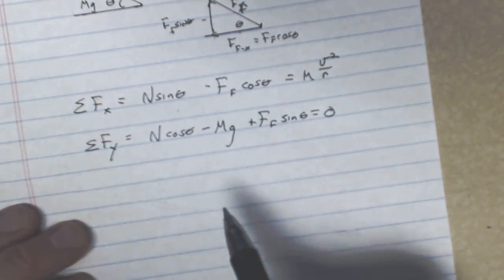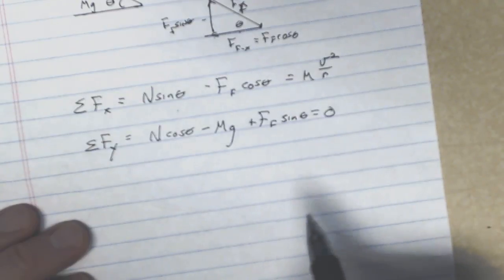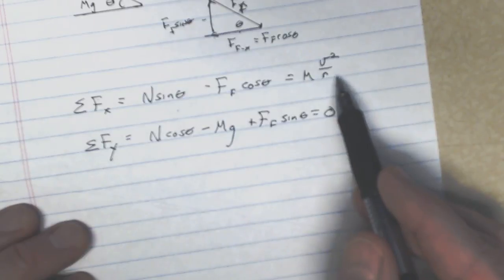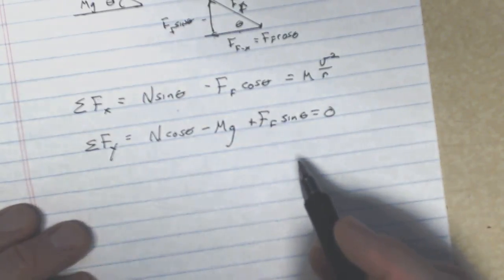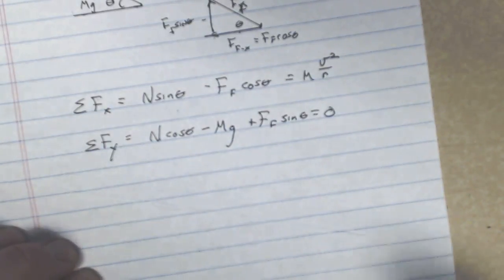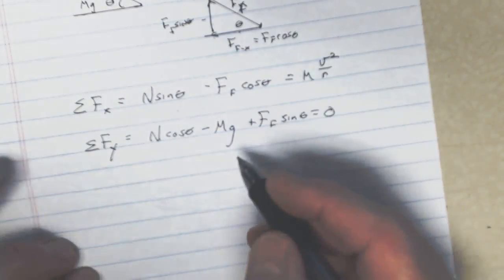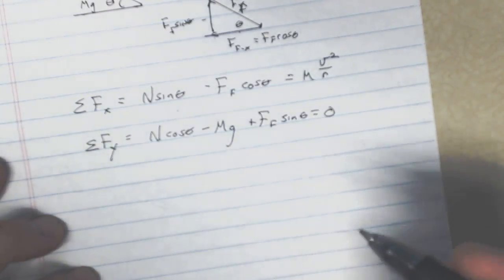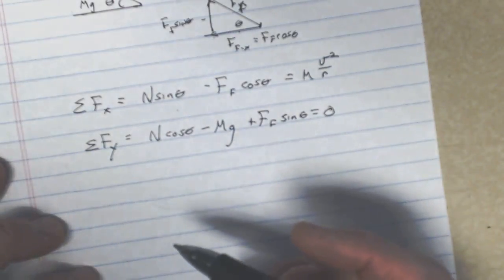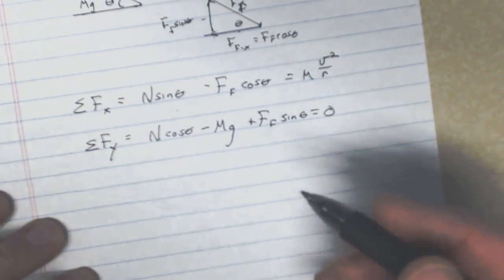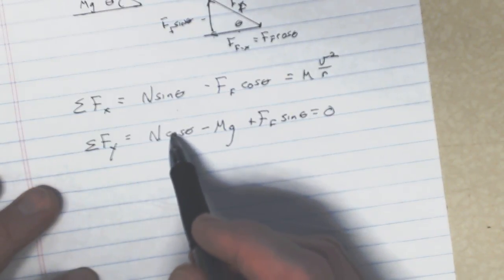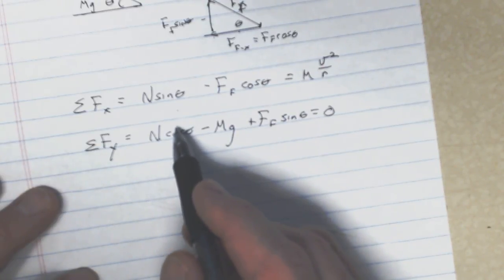So I have two equations, and I've got two unknowns, n and the force of friction I'm trying to solve for. Everything else, theta, m, g, are given to you, v squared or v and r, are given to you. So now it's a question of doing the algebra. And there are lots of ways to solve this for n and f, and there may be better ways than the one I'm about to show you. When I look at this, I say, well, I think I'll go and eliminate n first and see what the force of friction is.